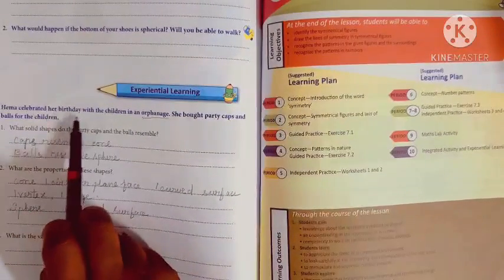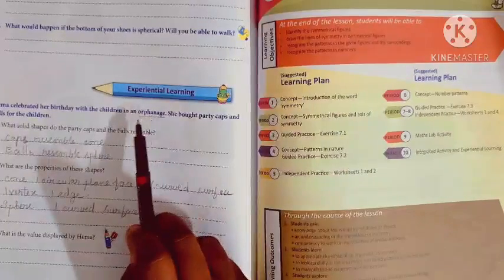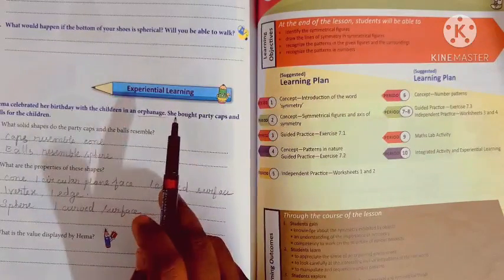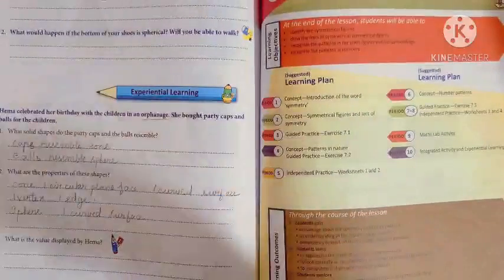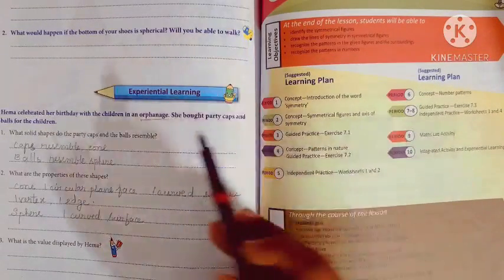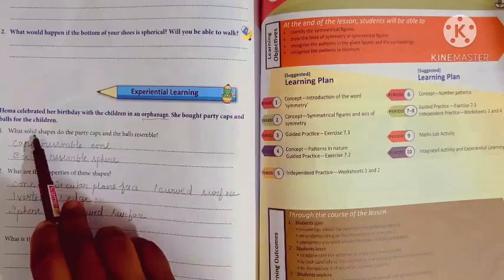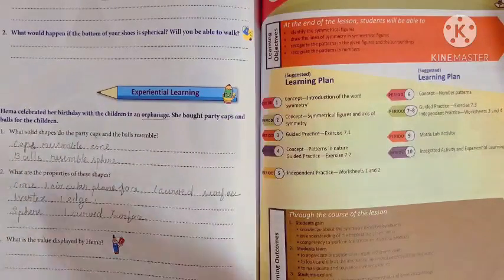Hema celebrated her birthday with the children in an orphanage. What do you mean by orphanage? The children don't have a mother or father or both of them. So they will be taken care of in a care center, which is called an orphanage. Okay. She bought birthday caps and balls for the children. What solid shapes do the party caps and the balls resemble? You see the cap, isn't it?